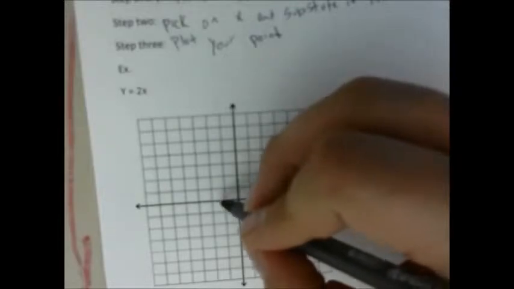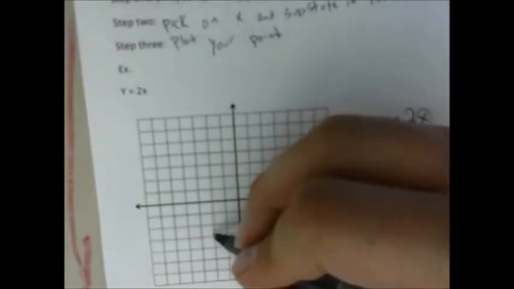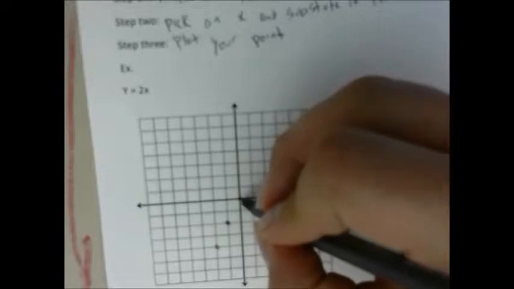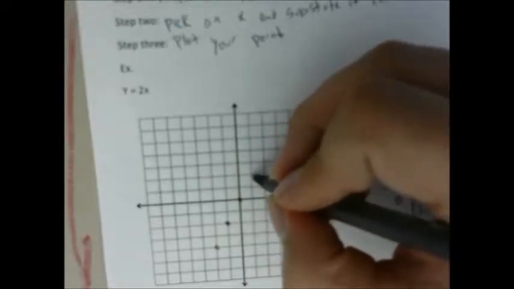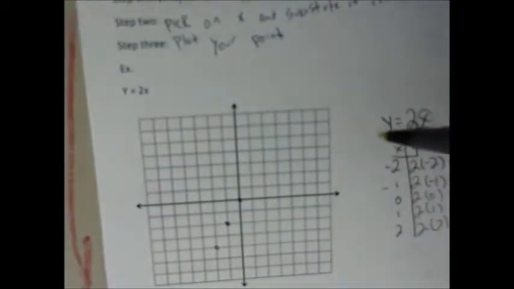So first we got -2, -4. So -2, then down 1, 2, 3, 4. Remember, we always go x's then y's. Then we have -1, -2. Then we have 0, 0. Then we have 1, alright, we have actually 2, 2. Oh, I'm sorry, I apologize.